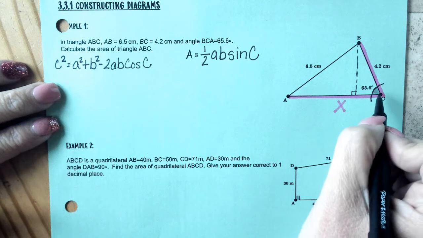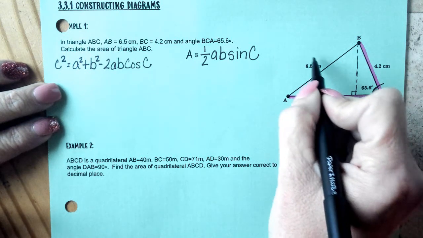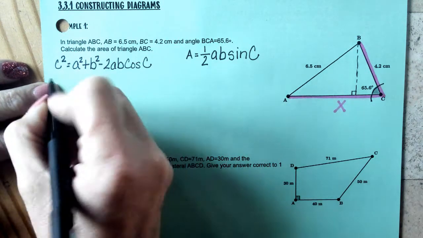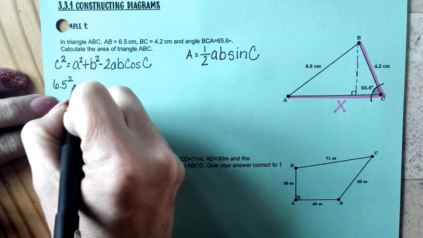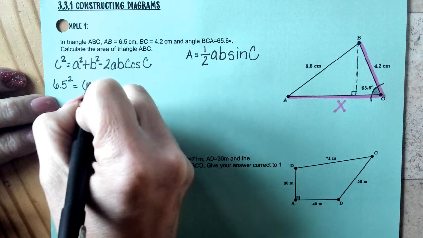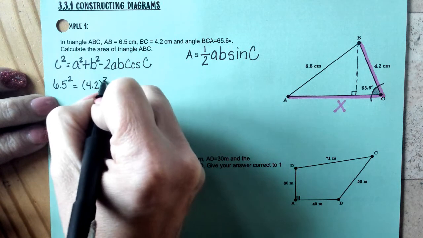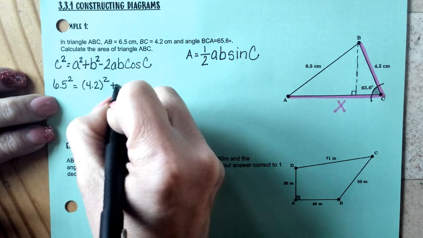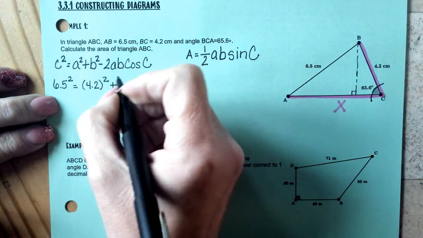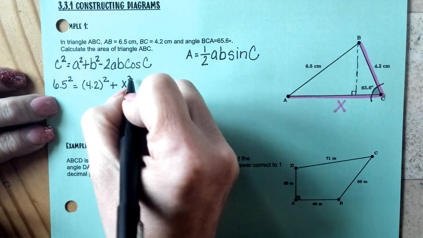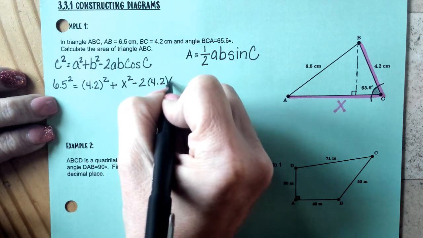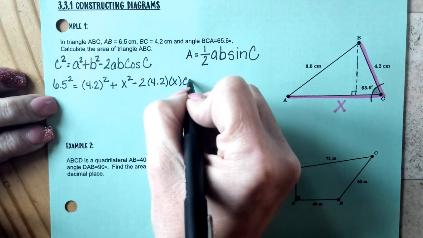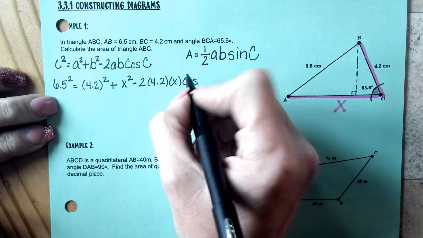So that means c squared, the opposite side, is going to be the one furthest away. So that's going to be 6.5 squared equals 4.2 squared plus, and this would be the other side that I don't know, I'm going to call it x squared, minus 2 times 4.2 times x times the cosine of 65.6.